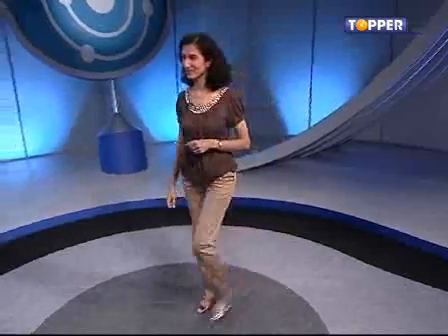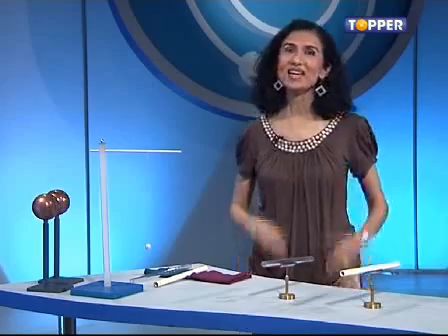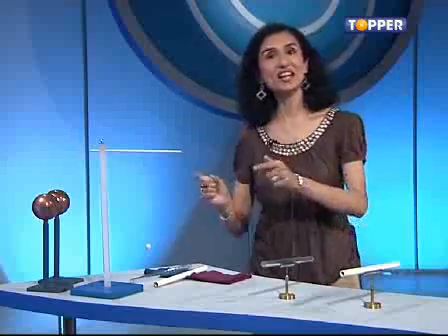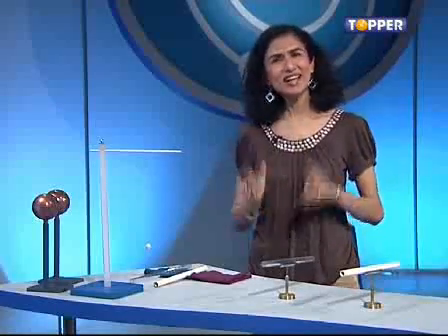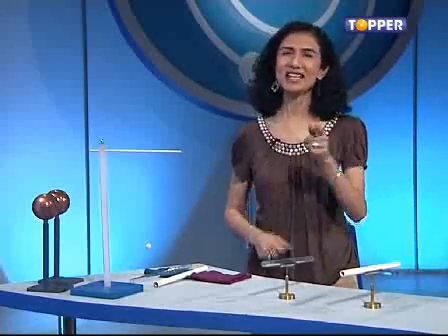But that is theoretical. Physics is real. So let's look at some efficient methods of charging these materials. Let's start with insulators. Insulators can be charged by rubbing one type of insulator with another type of insulator. Let's take two PVC rods, rub them independently to a silk cloth, bring them close, and see what happens.